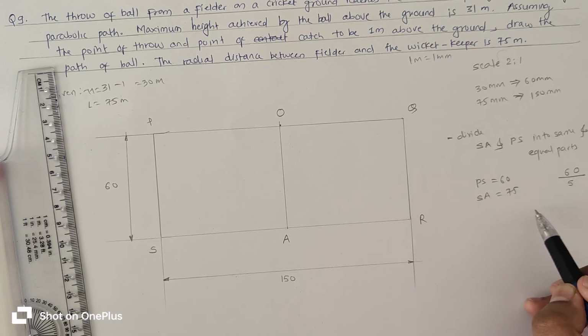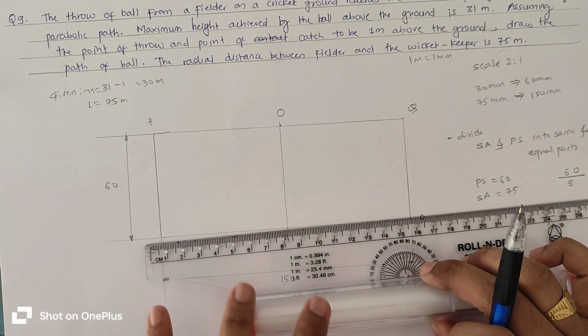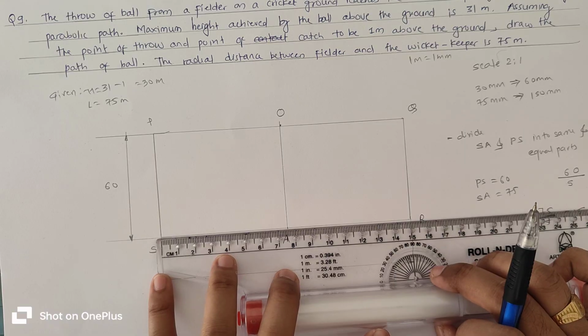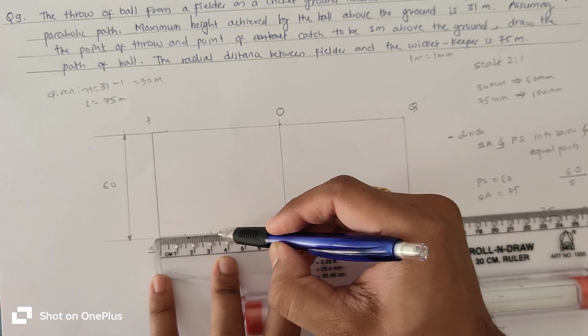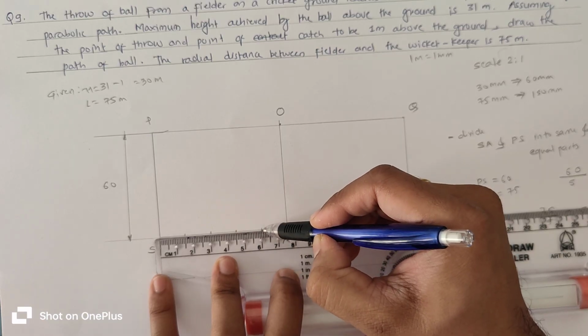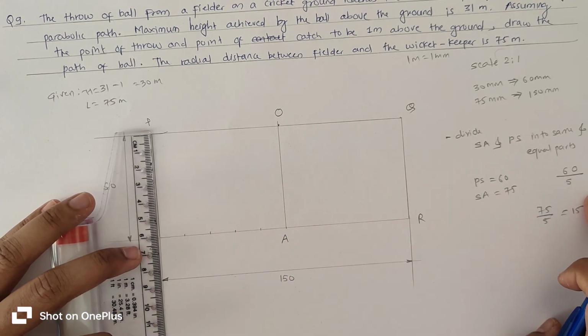If we divide SA into 5 parts, it becomes 75 upon 5, that is 15. So now mark 1.5 centimeter points on the SA line, and mark 1.2 centimeter points on the PS line.